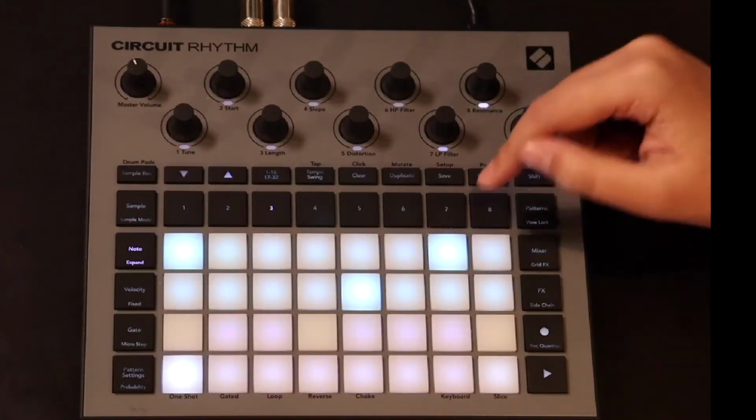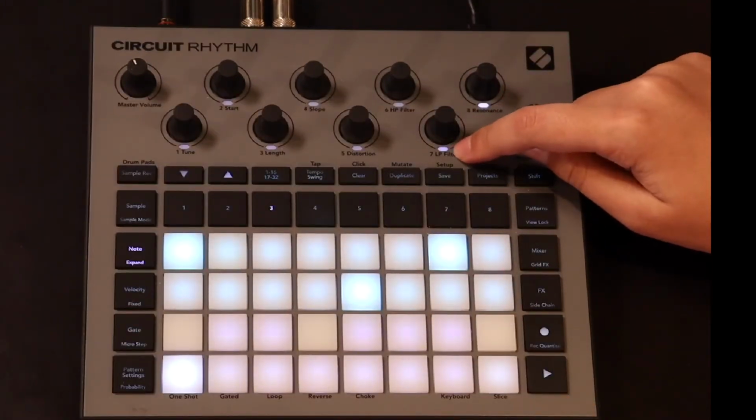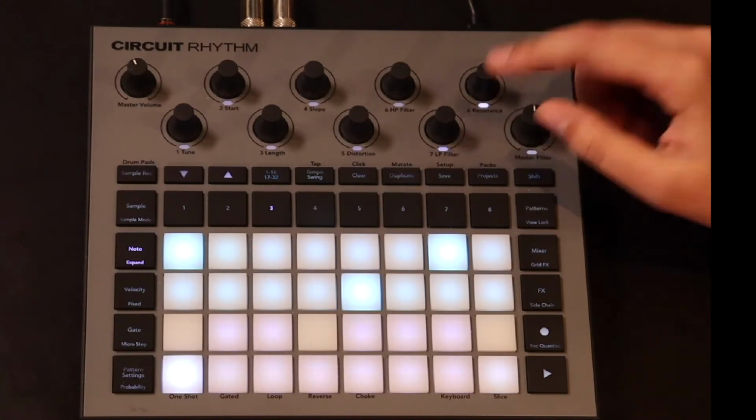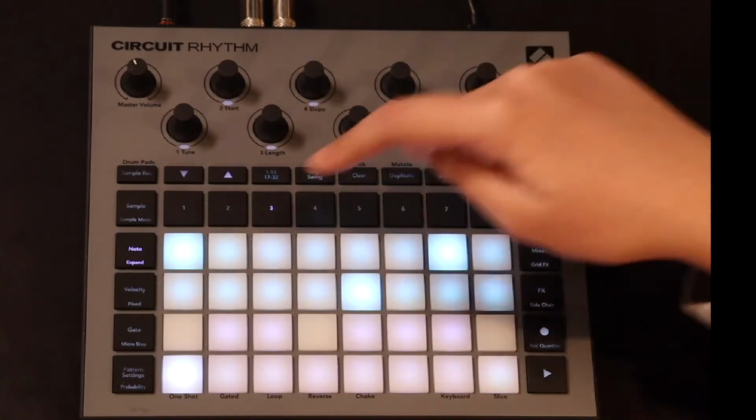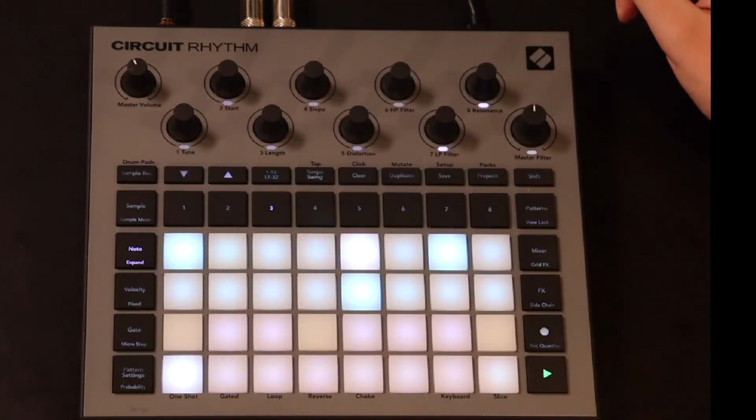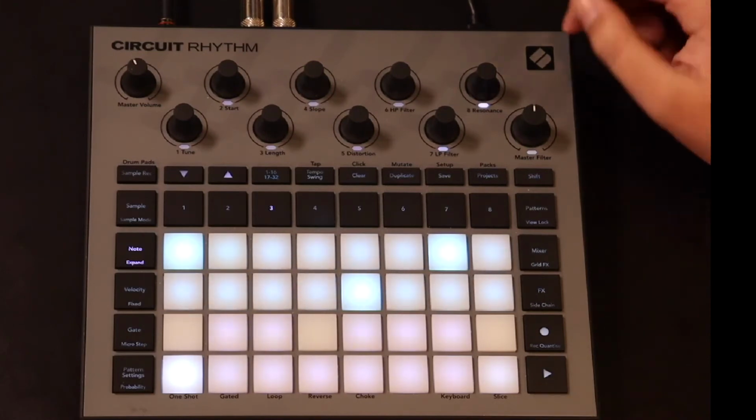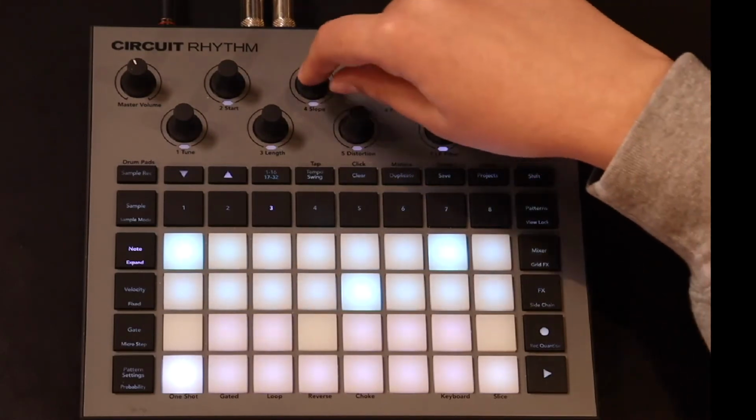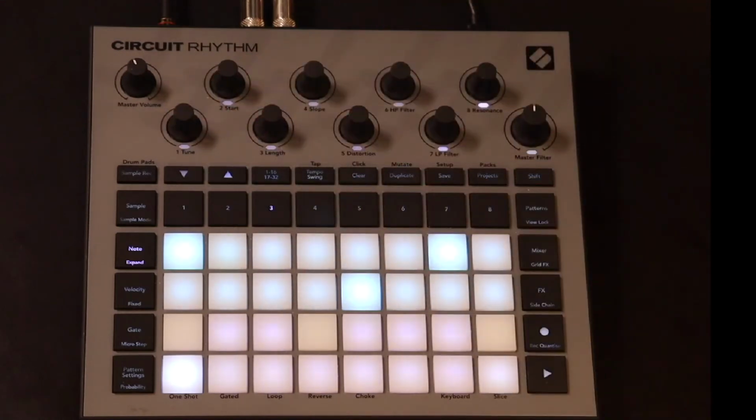So now, when I play it back, you'll notice that the light here will dim, and it'll come back when the pattern loops. So you can also record any changes you make with these knobs to the pattern itself, which is pretty neat.